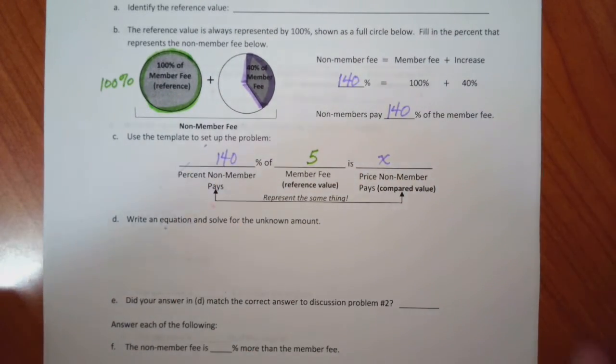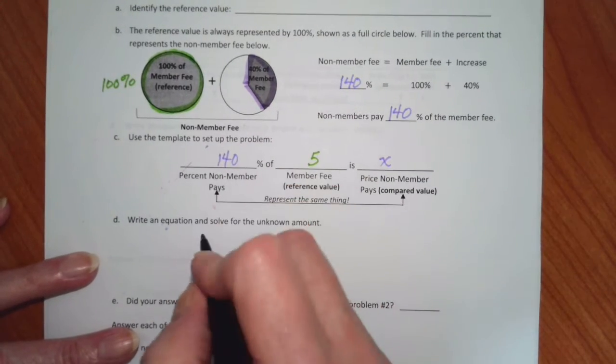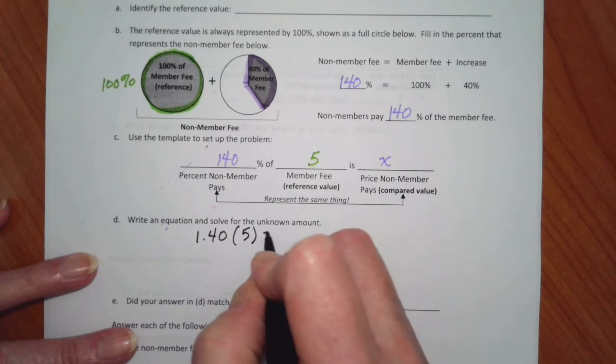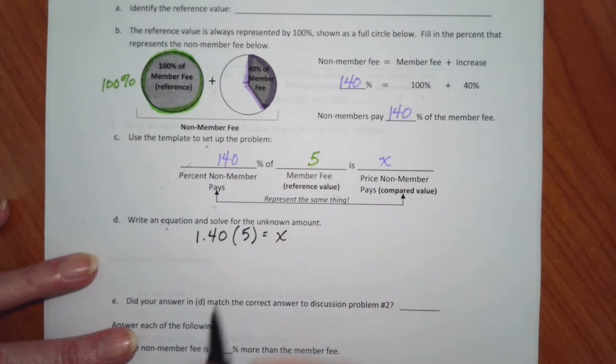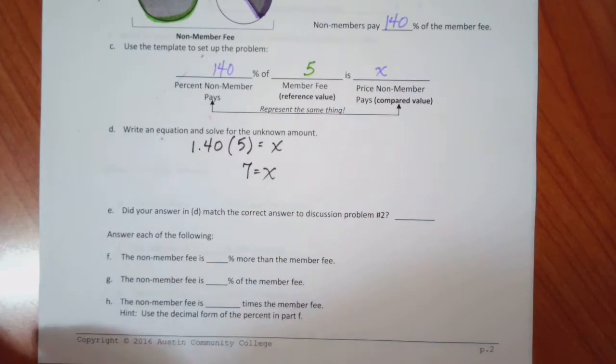So now I can just simply write an equation for this. I turn the 140 into a decimal, so this is 1.40 times 5 is equal to x. Once again, do my simple multiplication, and I get that x is 7.